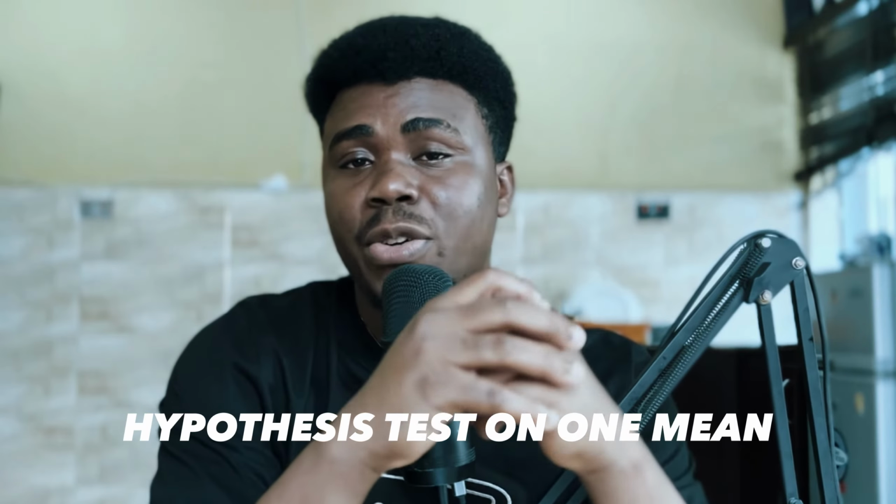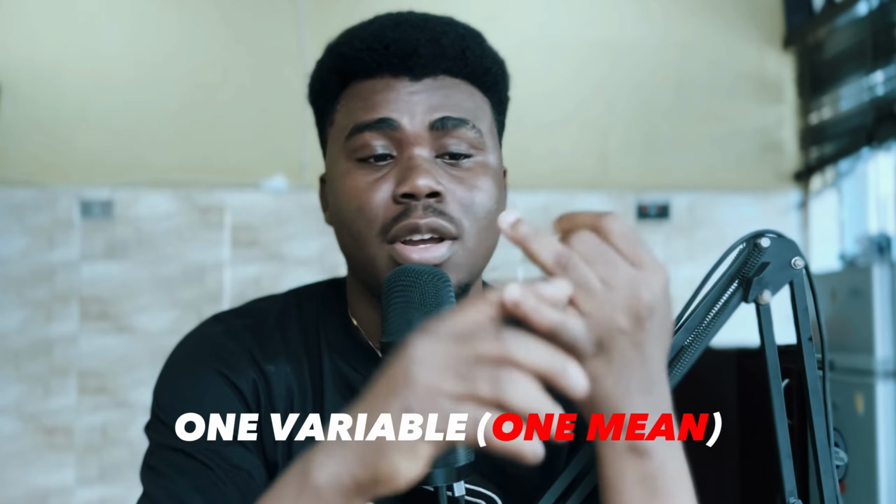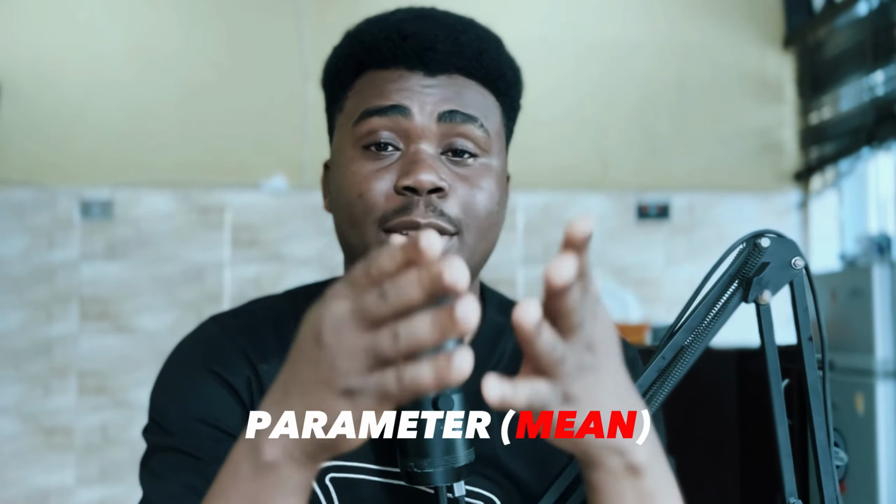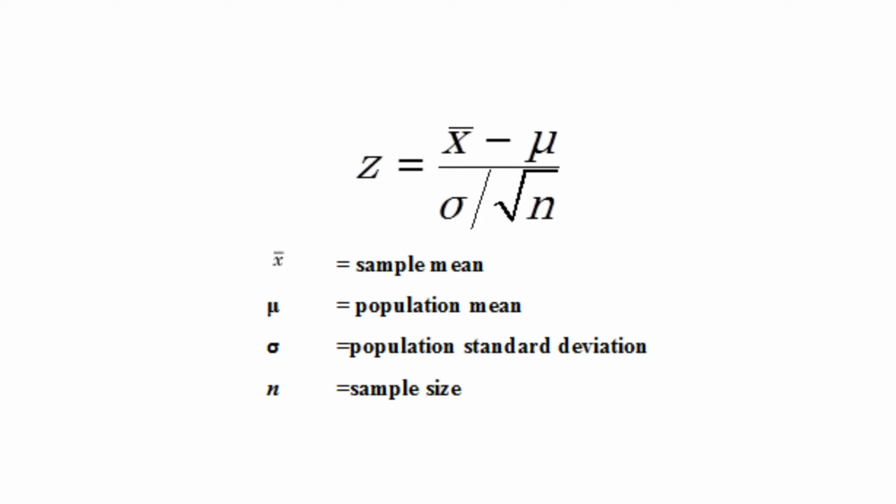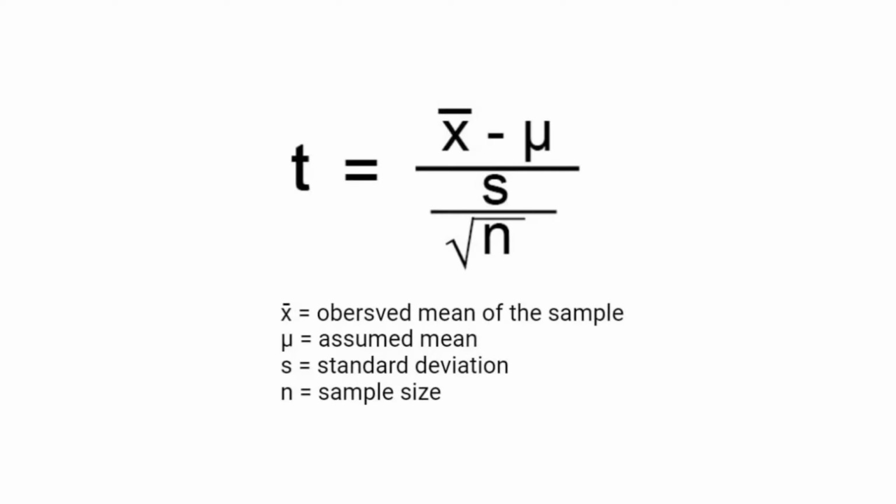So I'll be starting with analysis of a single variable, and one of the most popular tests is the hypothesis test for a single value of population mean. As you can see, in this test we actually have just one variable, and the parameter we are actually testing is the mean, and this test can be used both on the parametric level and the non-parametric level. So if you have a sample size that is more than 30, you're going to be using the z-test for one sample mean, and if you have a sample size that is lesser than 30, you're going to be using the one sample t-test, which is the t-test for one sample mean.